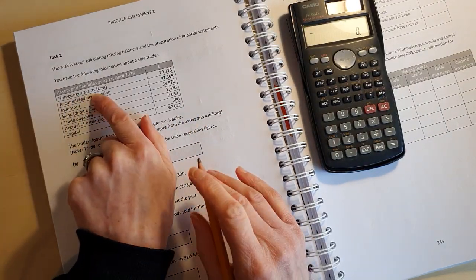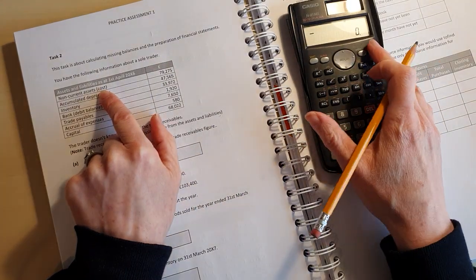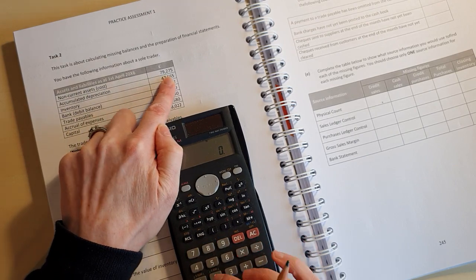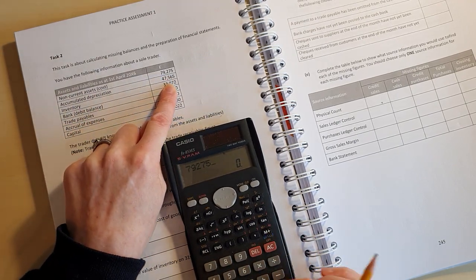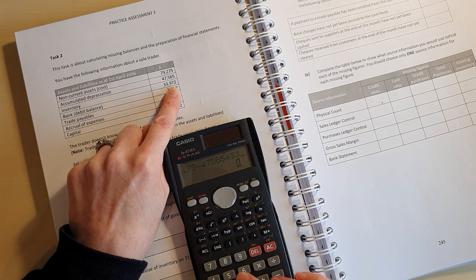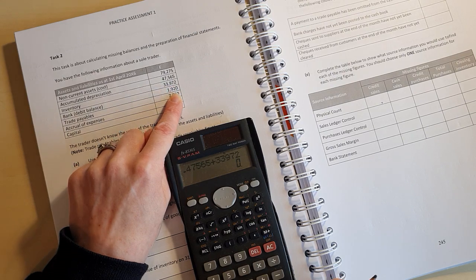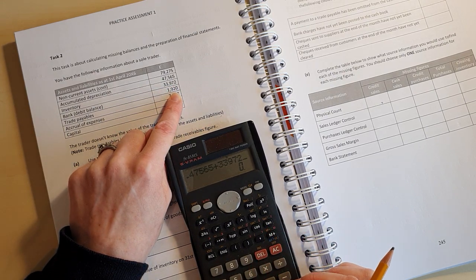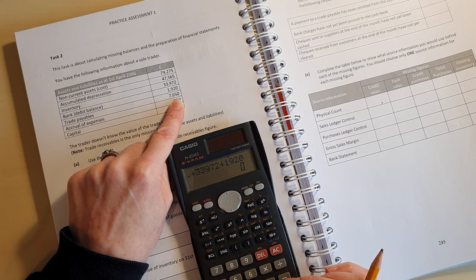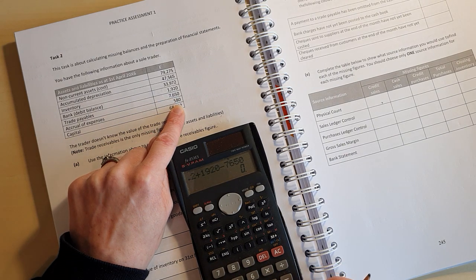Okay, non-current assets. Cost. So that's 79,275 minus 47,565. Inventory plus 33,972. Debit balance. Trade payables. That is accrual of expenses.